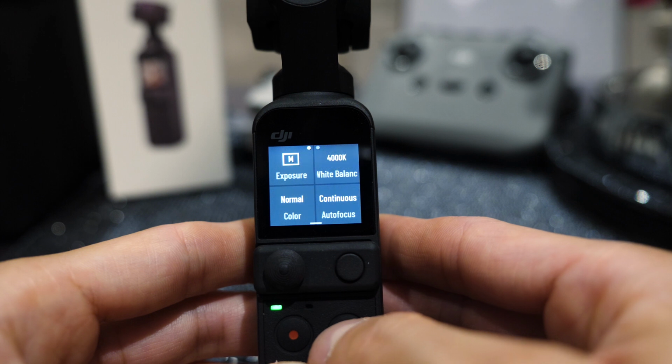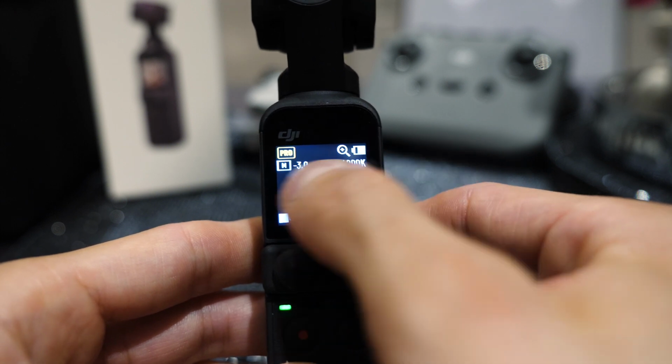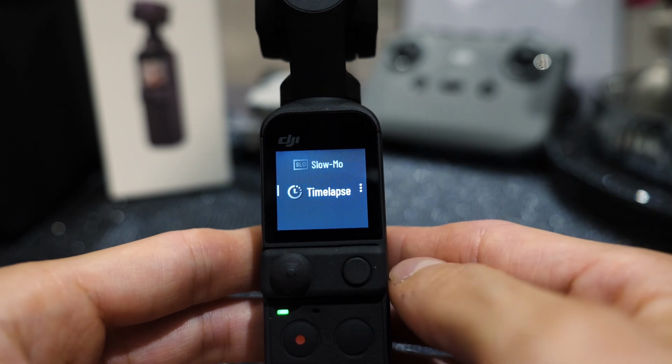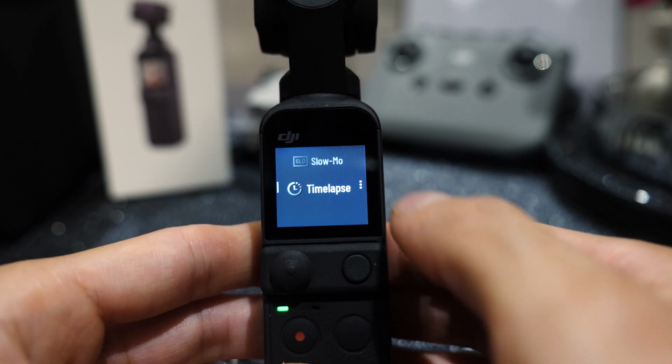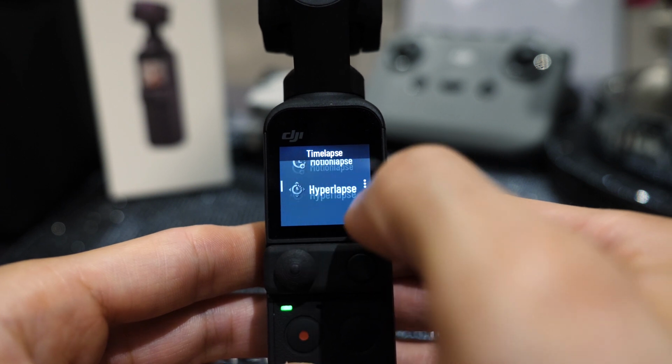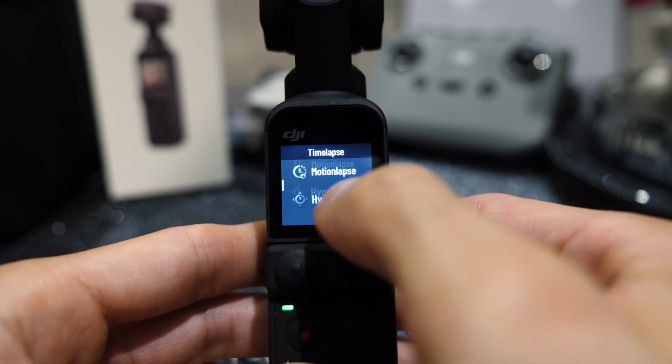Once you've done all that, head back to the main screen, swipe left to get to your shooting modes and then scroll up or down and find time-lapse. Once you've found time-lapse, swipe left on the screen. You'll then be taken to time-lapse, motion-lapse and hyperlapse.